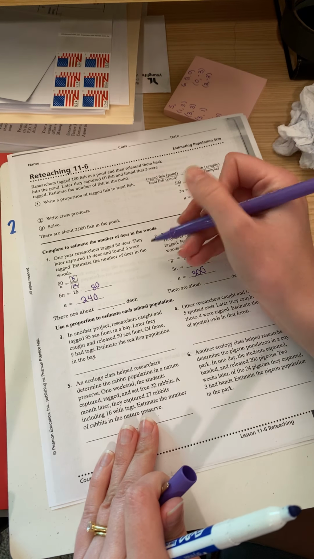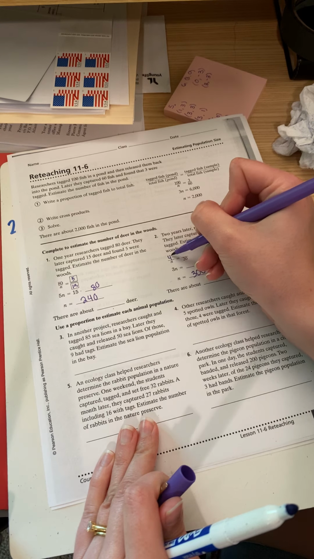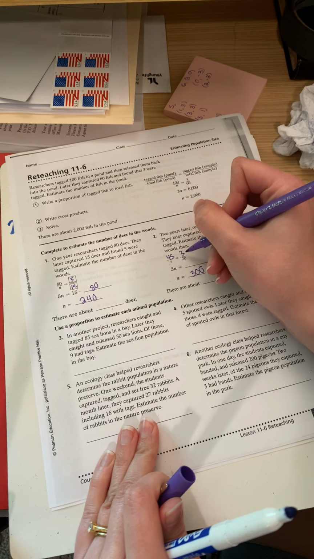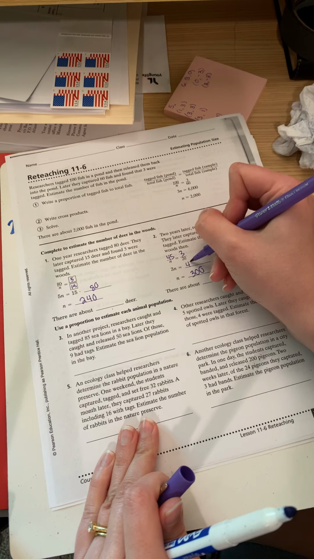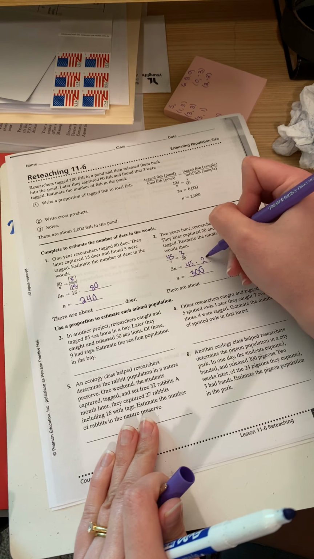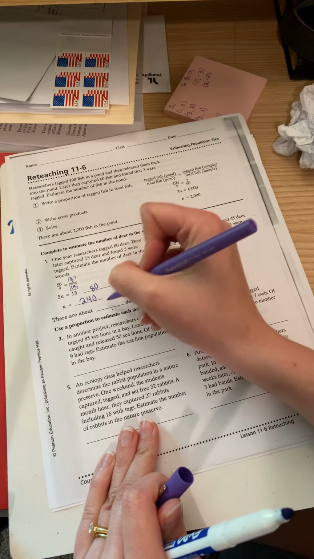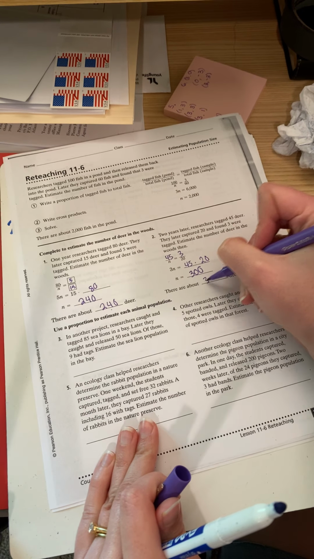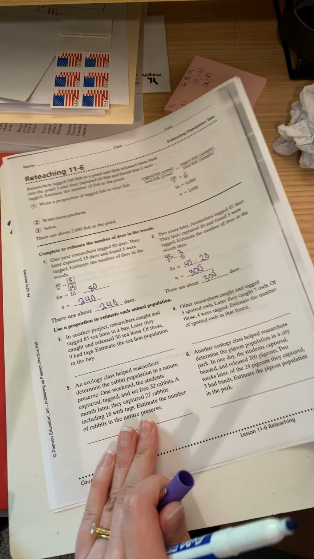We'll fill in our blanks. 45 deer. 3 were captured. 45 times 20. There we go. So here there are about 240 deer, and a few years later there are about 300 deer.